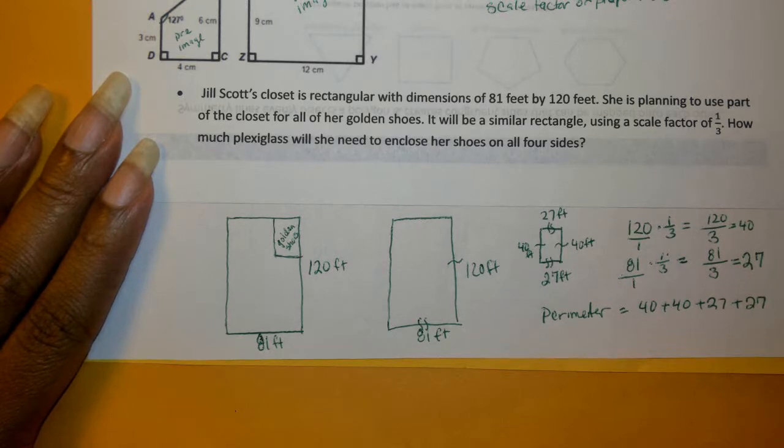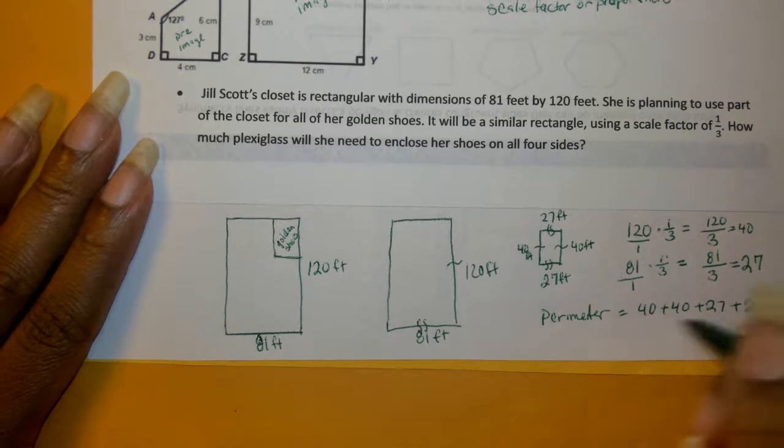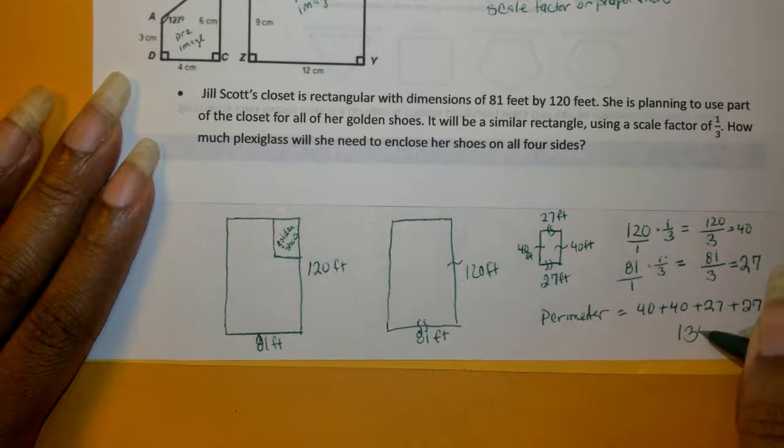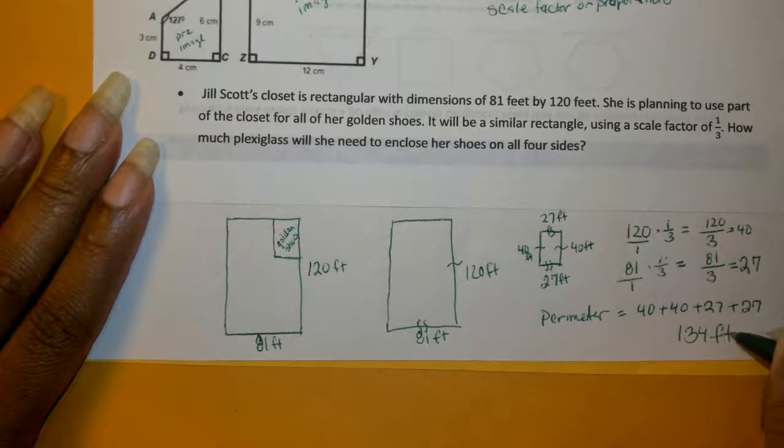Now, could you have done 40 times 2 and then added that on to the 27 times 2? You certainly could have. Either way, it's fine and it doesn't really matter. You're still going to get the same exact answer no matter what. Which should be 134 feet. Okay.